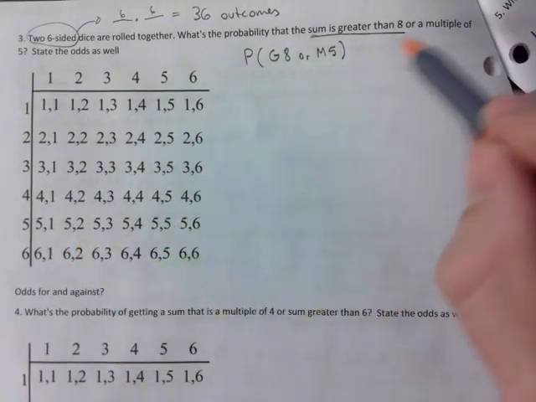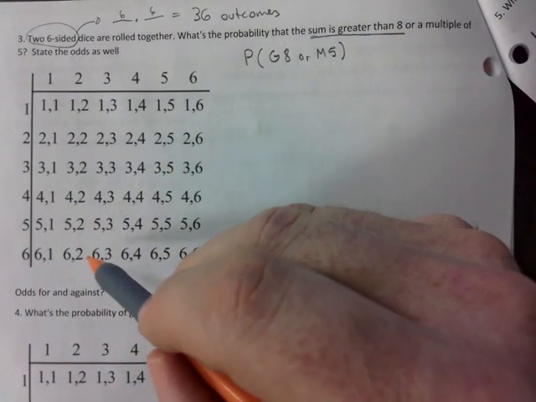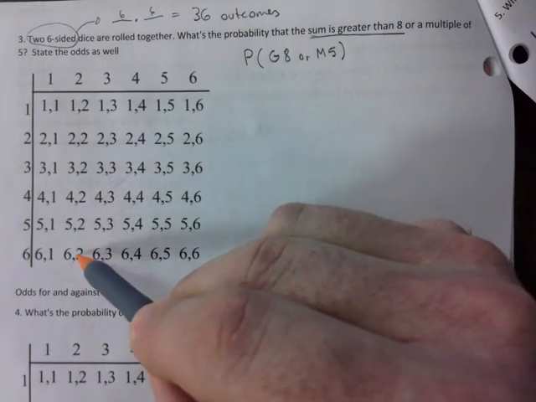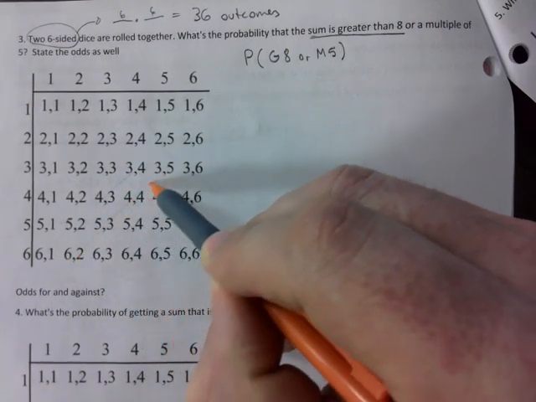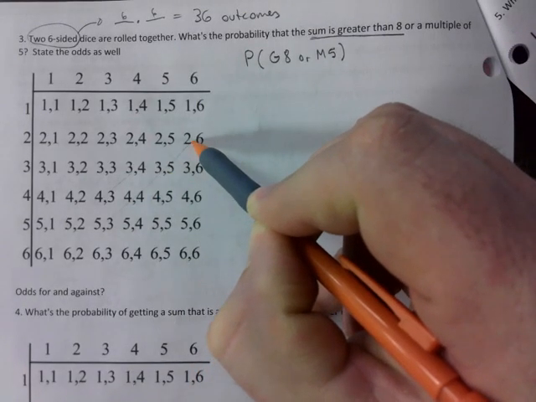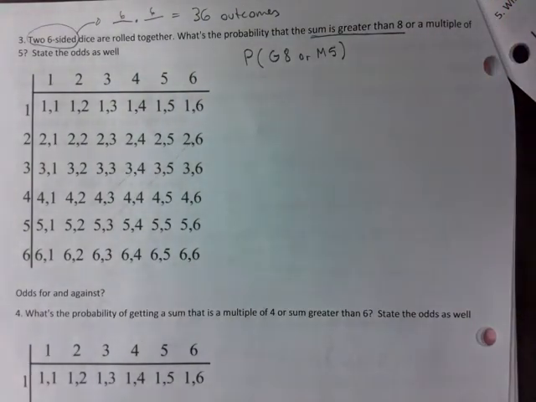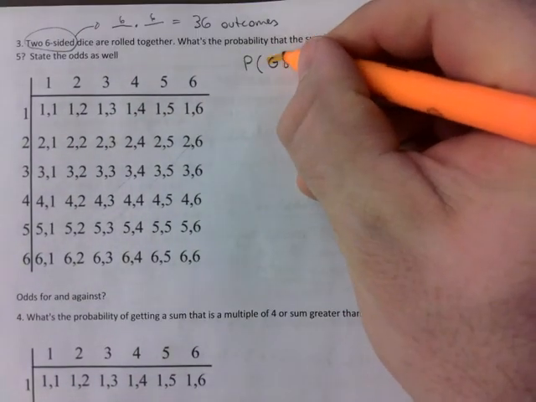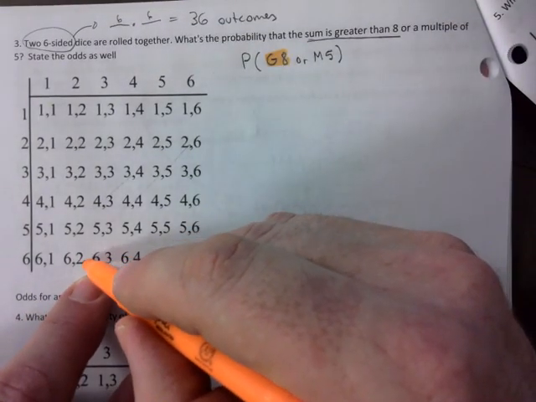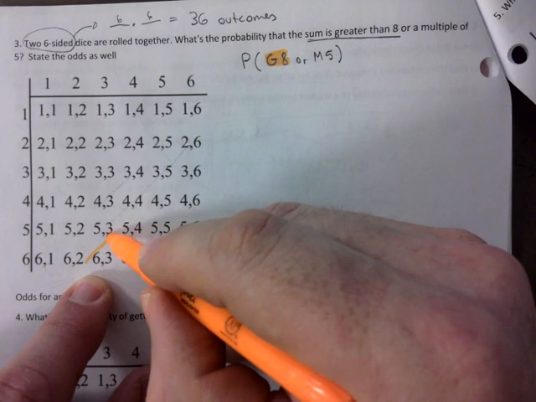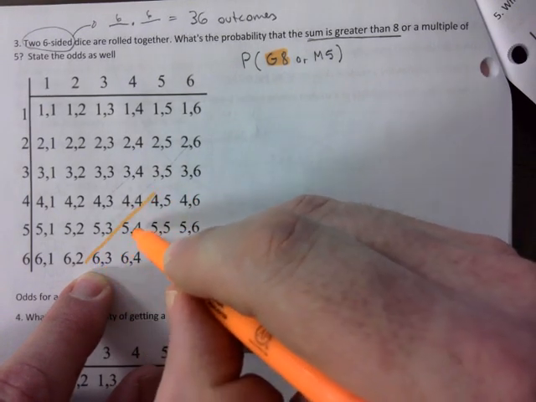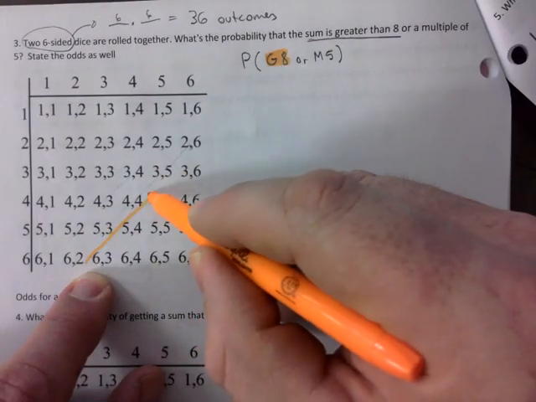So, a sum greater than 8. Where is your 8 line? Find it. This is the 7 line. This is your 8 line right here. But you want greater than 8, correct? G8, greater than 8. So I'm going to grab a color, whatever you want to give G8. And it's along here. This is the 9 line. 6 and 3 is 9, 5 and 4, 4 and 5, 3 and 6, those are all 9.